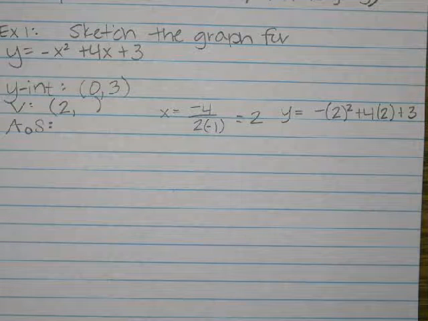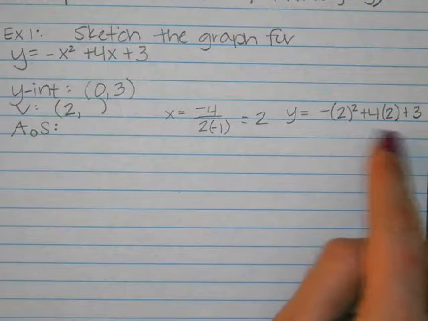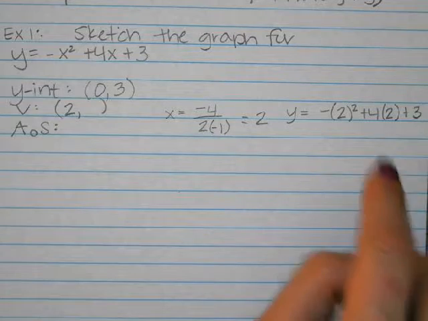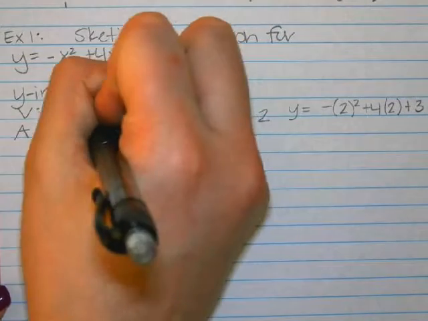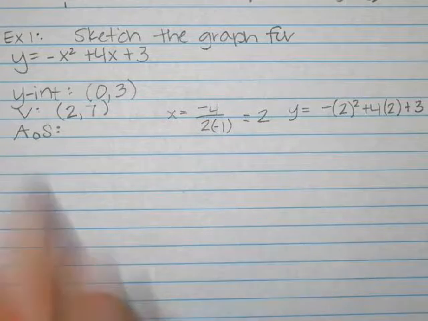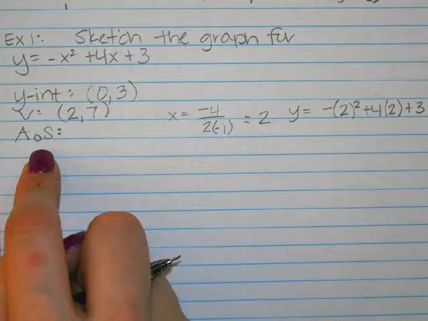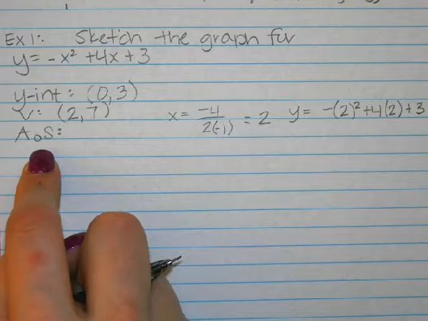Double check when you're typing it. Does it look just like this on your calculator screen? So it should look just like this. It should give you 7. So 7 is the y-coordinate. And then what's your axis of symmetry? X equals 2.